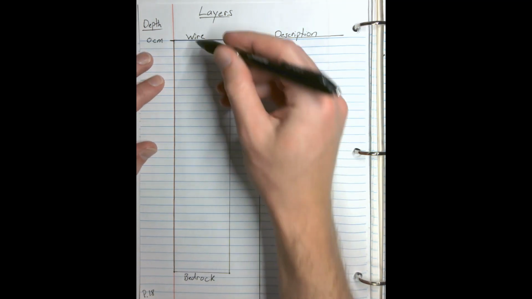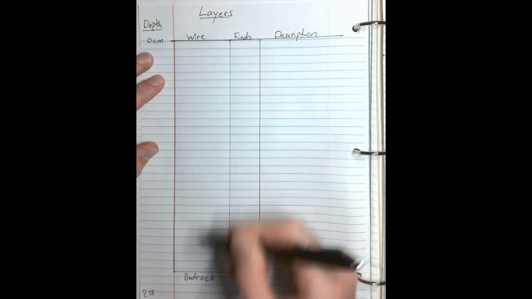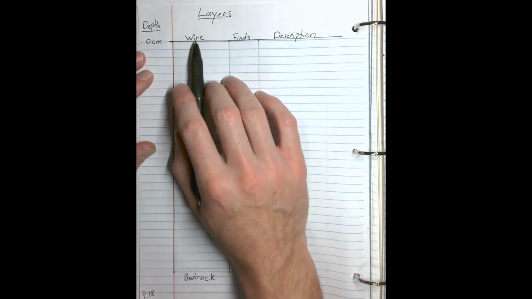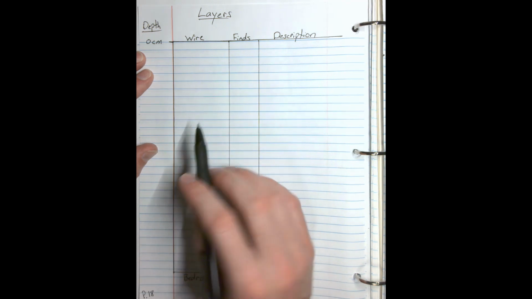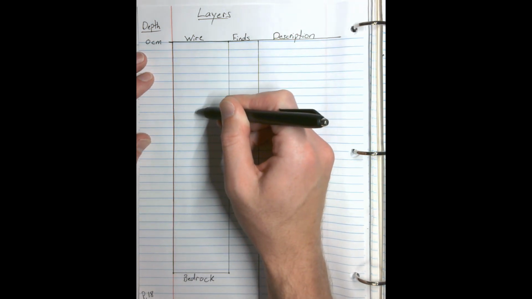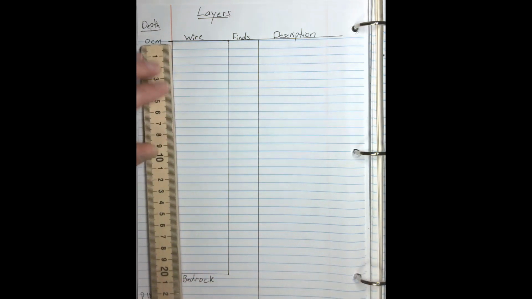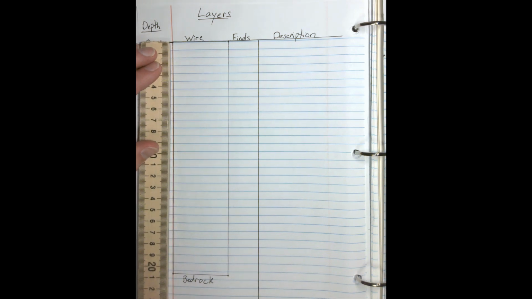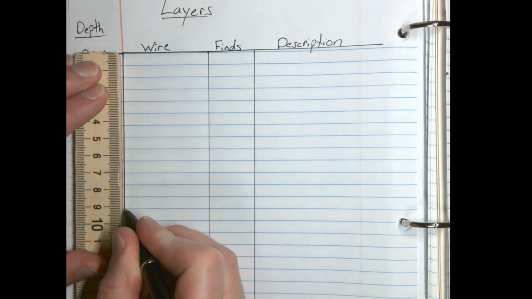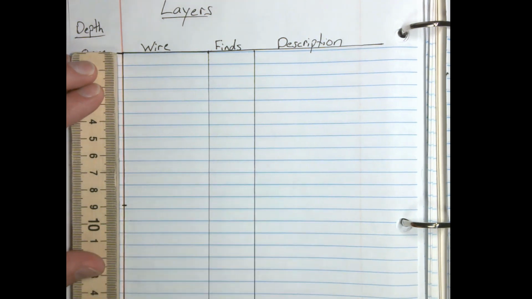This is on page 18, layers. So this box right here is representing the layers that I find in my plot, my section. And so measuring from the wire down, the first thing you should do is measure from the wire to the top of your plot. And that is going to be whatever distance you measure. So let's say my first one is at 9 centimeters. So I would put my mark there.